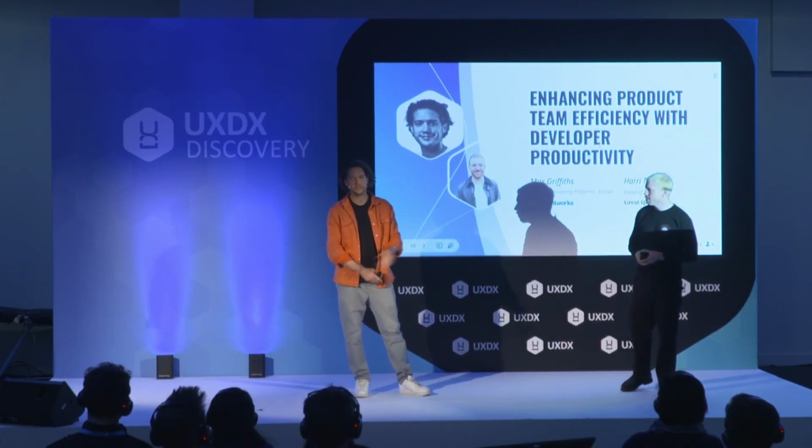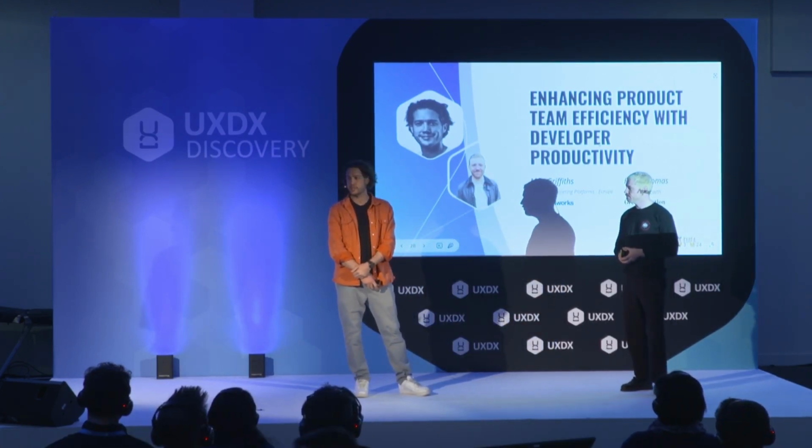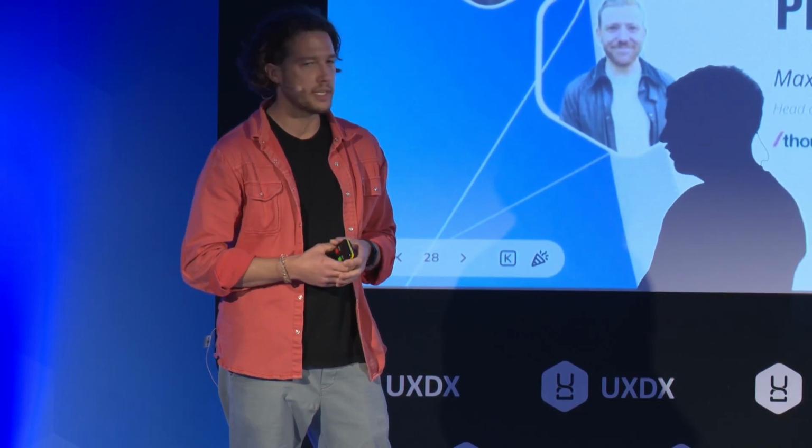Hey, folks. Max Griffiths, first time up on stage here at UXDX, so great to be here. I work for a company called ThoughtWorks. We're a global consulting company, very focused on software engineering practices. Anyone here heard of microservices? Put hands up. Anyone heard of data mesh? Yep, these are some of the terms that we've invented and then published about, and now they're becoming commonplace. Me personally, I work in the engineering effectiveness space, which includes developer experience, hence why I'm here today.